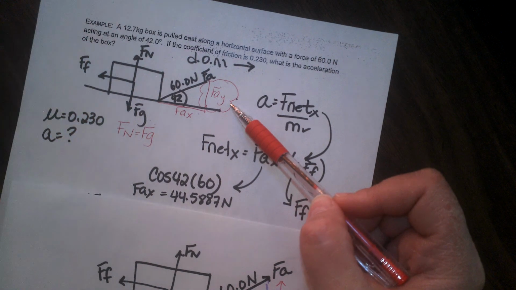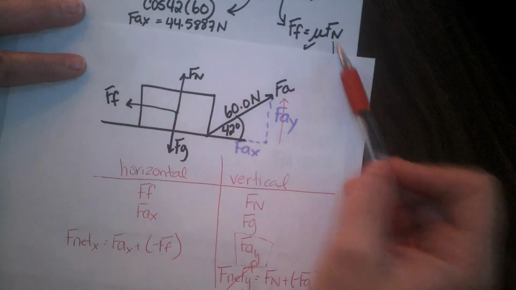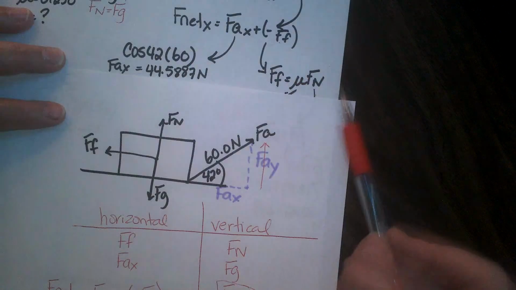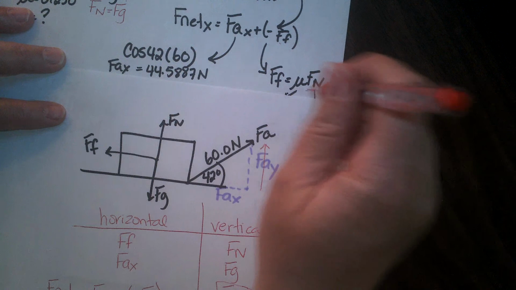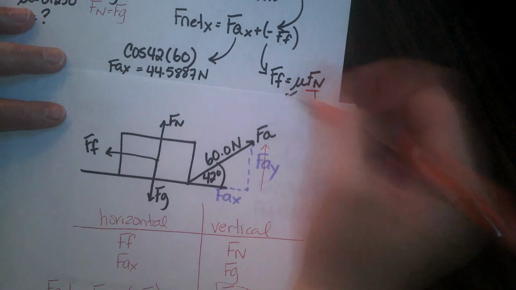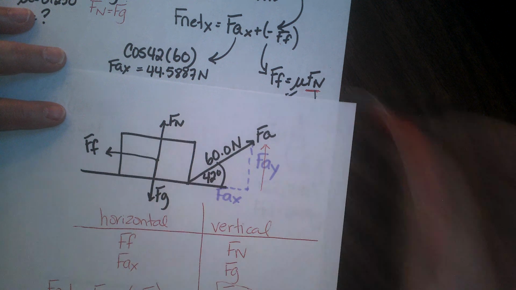This is a part of the system, the vertical system. We're now including that vertical piece. We have to. We have no way of solving force of friction. It's not given to us. We need to now look at force normal to help us solve for it. This equation right here draws in the vertical components.